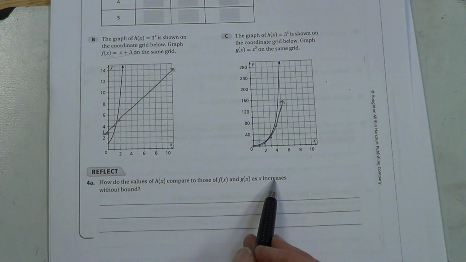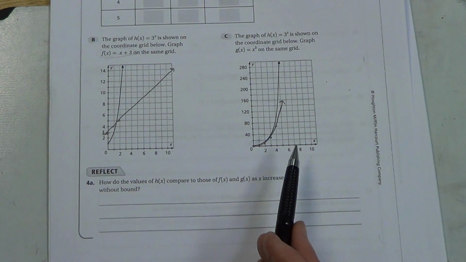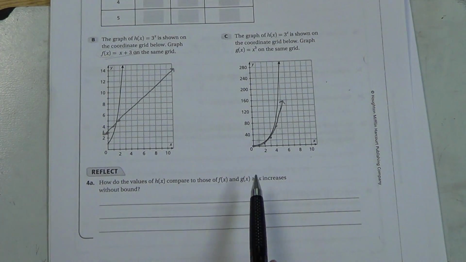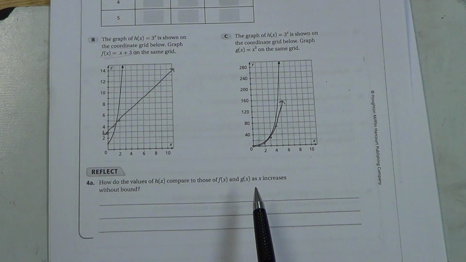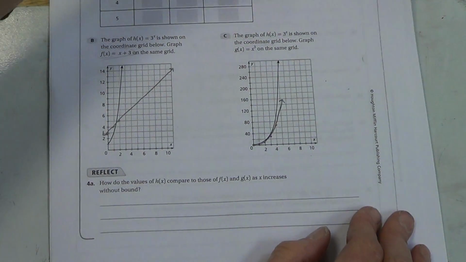Okay? How do the values h of x compare to those of f of x and g of x as x increases without bound? Always be able to explain your reasoning by what you have up above in your proof. I want you to prove these things and then explain why it happens. Remember in class, the why is much more important to me than the right answer. Okay, good luck with that.